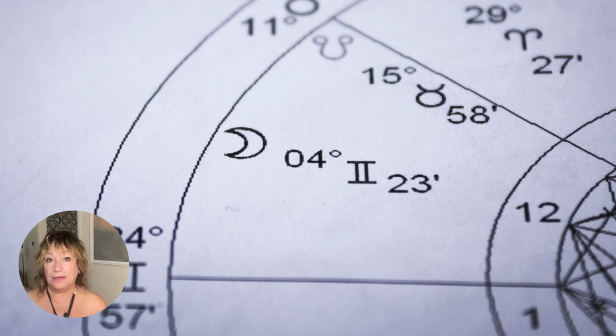And that would be if it was in Cancer, as well as Taurus, the sign, as well as Virgo, sometimes Libra, sometimes Scorpio, Capricorn, and Pisces. Most of the water signs are shy. Most of the earth signs are shy.